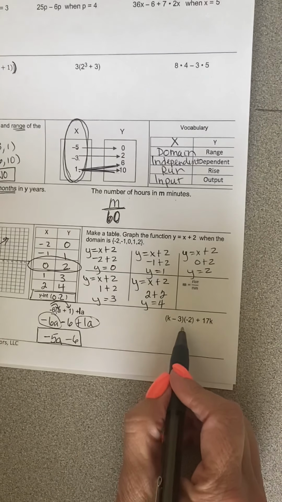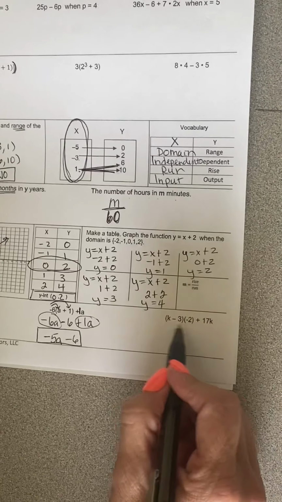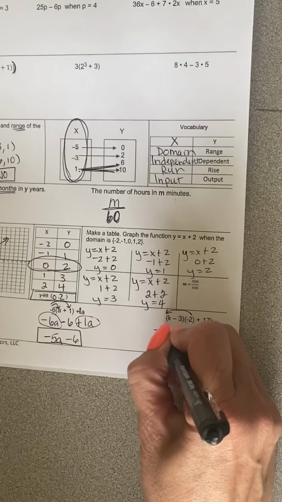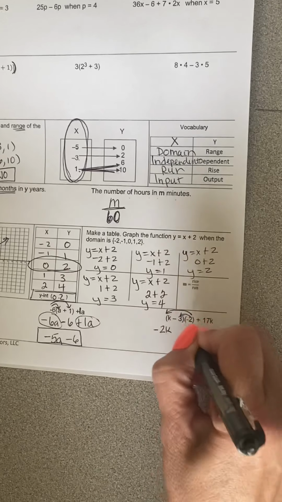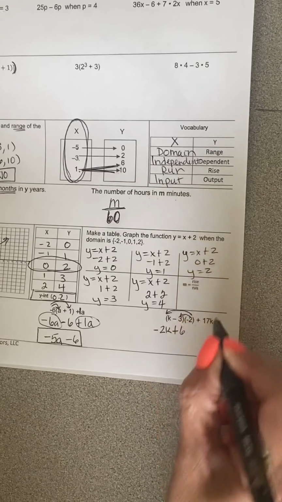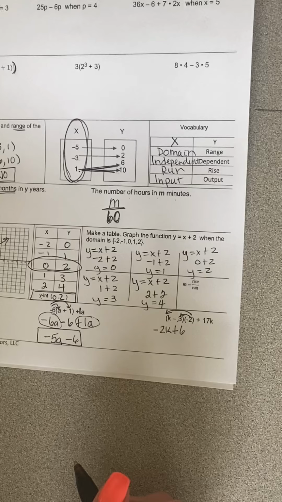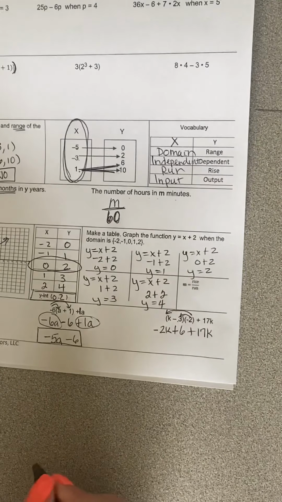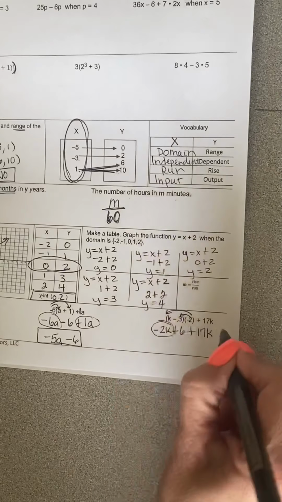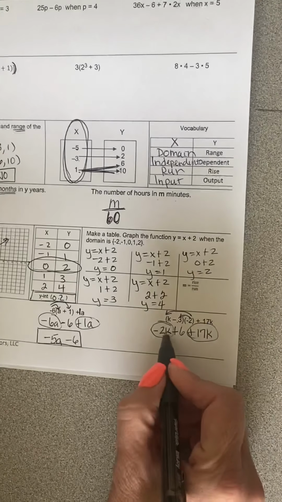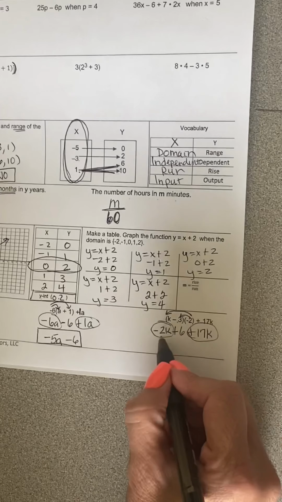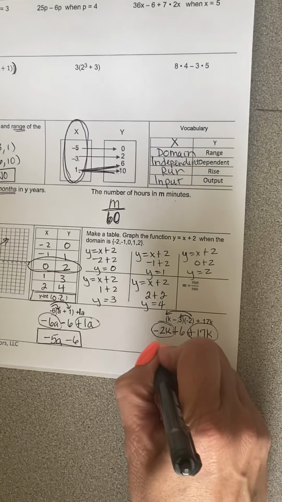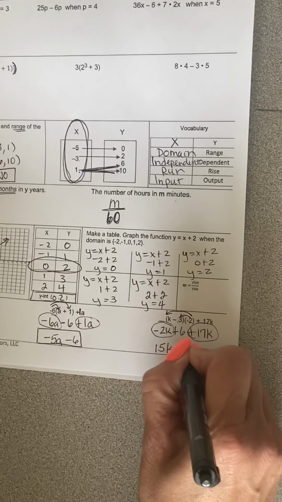This one over here is kind of interesting because it comes from the back. If you're distributing from the back end, that's okay. So negative 2 times k is negative 2k. Negative 2 times negative 3 is positive 6 because a negative times a negative is a positive. I'm going to bring down my plus 17k. Again, I have like terms. This negative 2 and this positive 17. They both have k, so those are like terms. So what is negative 2 plus 17 or 17 minus 2? 15k. Bring down your plus 6.